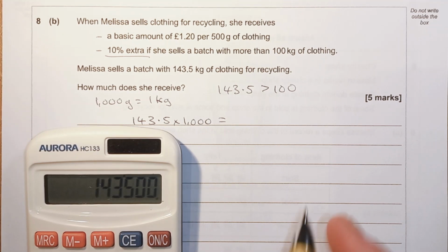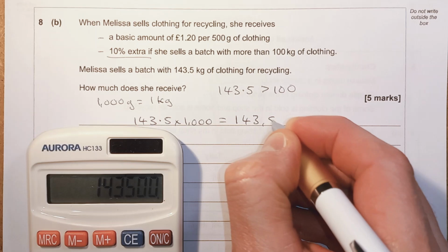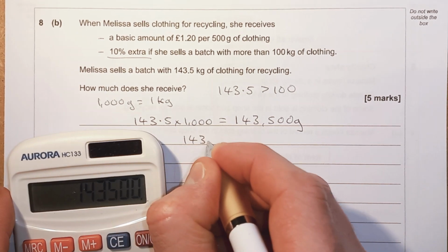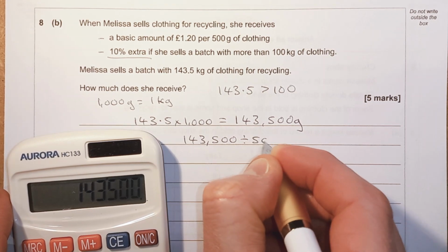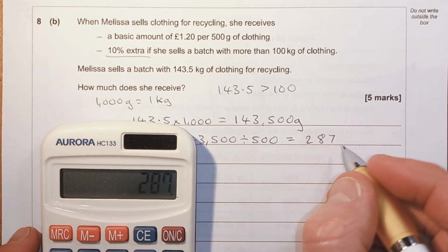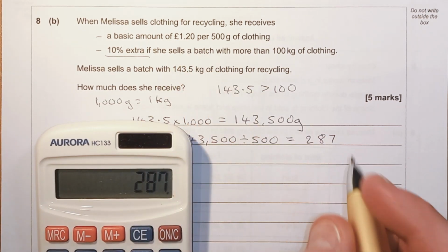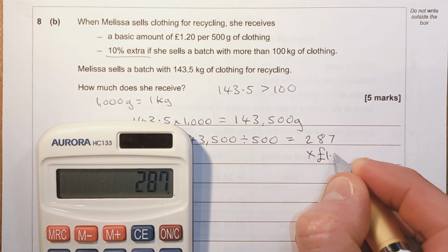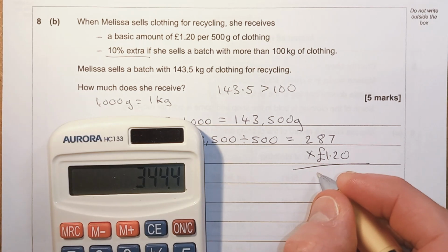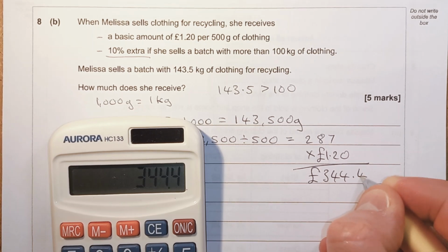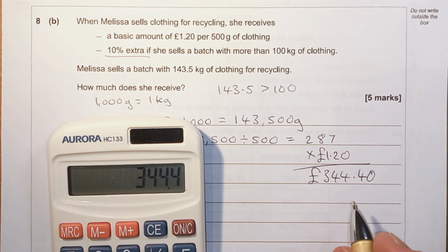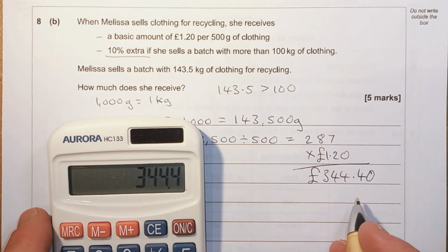143.5 times 1,000. So we've got 143,500 grams. Now we can work out how many 500 grams go into this. So we're going to say 143,500 divided by 500. And we get 287. Now we get £1.20 for each of these, so we want to multiply this by £1.20. So 287 times 1.20 gives us £344.4. Because it's money, we need 2 decimal places. So it's going to be £344.40.